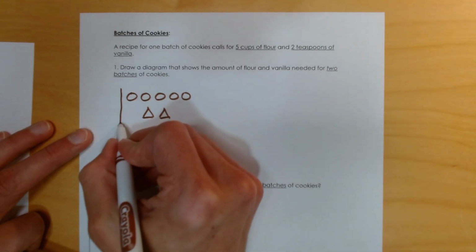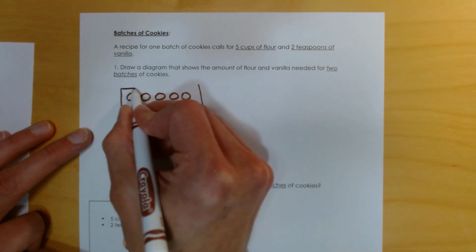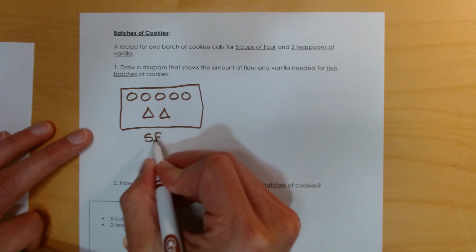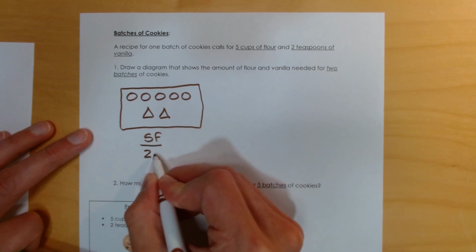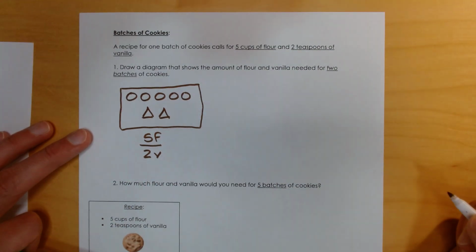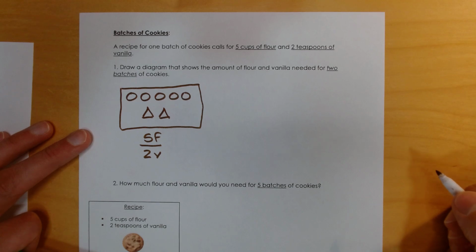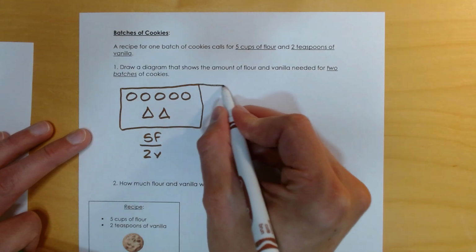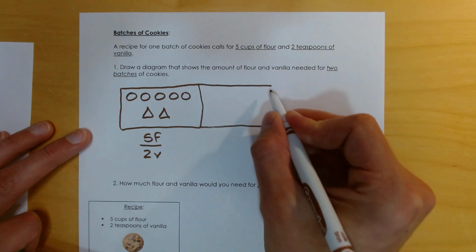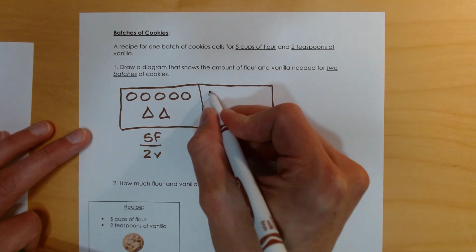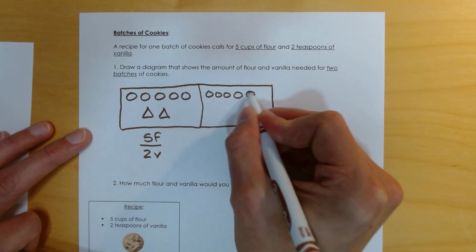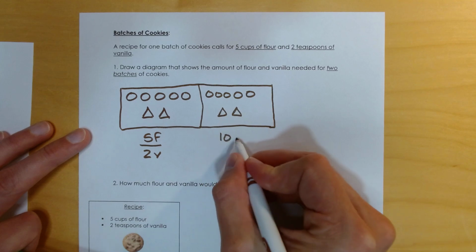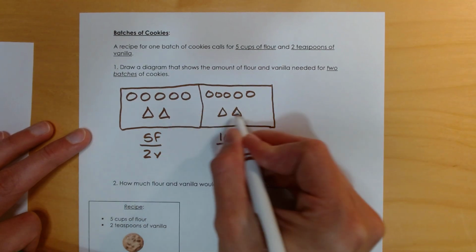This is a visualization, a diagram of my recipe. I'm going to put a little box around this one. This is 1 batch of the cookies. The ratio is 5 flour to 2 vanilla. But I want a double batch, which means I'm going to have to take my original recipe and double it, which means times it by 2. I want 2 of everything here. So I'm going to have to add another 5 cups of flour and 2 teaspoons of vanilla. Now I have 10 flour and 4 vanilla.